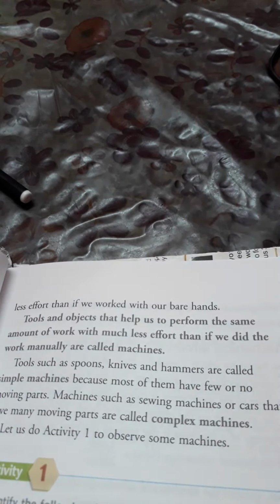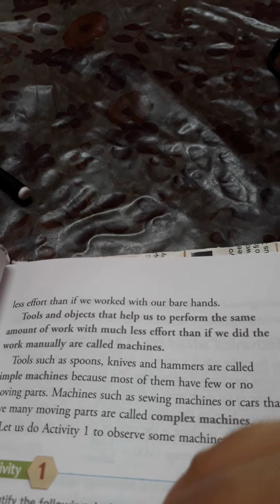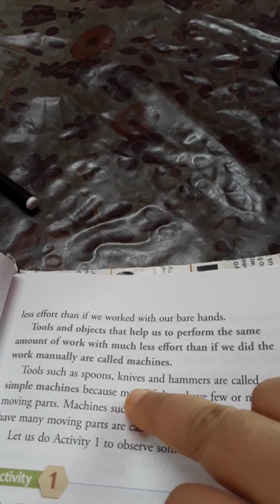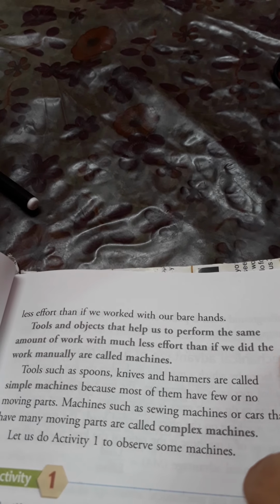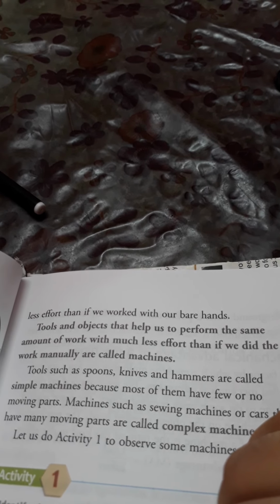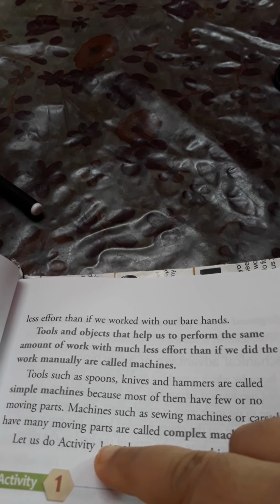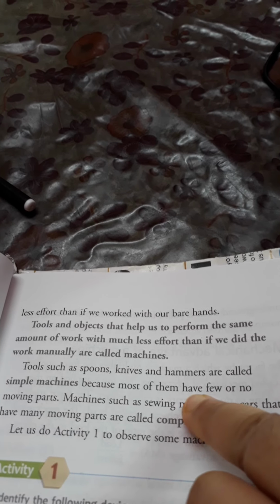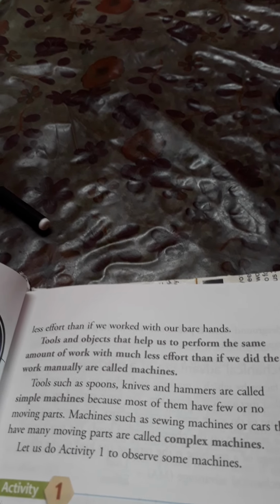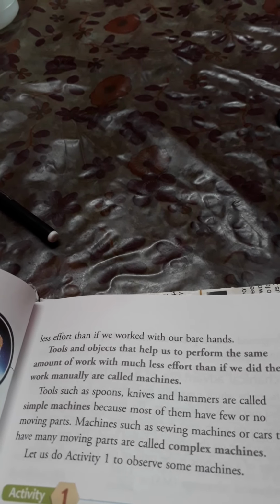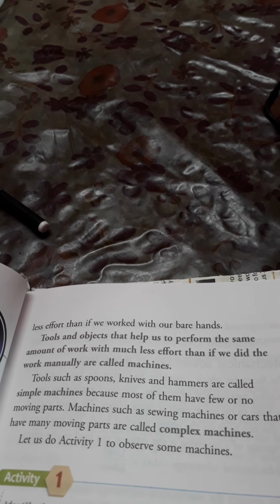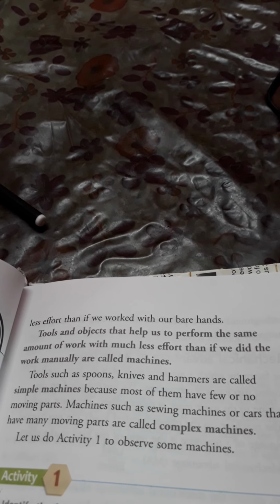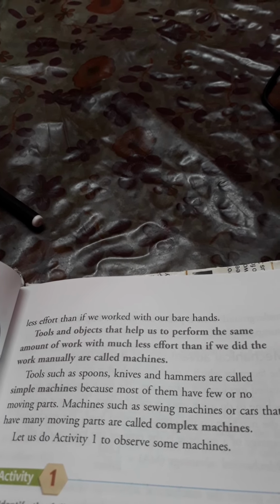So what is a machine? Tools or objects that help us perform the same amount of work with much less effort than if we did it manually are called machines. Machines such as spoons, knives and hammers are called simple machines because most of them have few or no moving parts. As I told you before, a simple machine is a simple device with a few or no moving parts, and a complex machine is another type of machine that has many moving parts, or is made up of two or more simple machines.